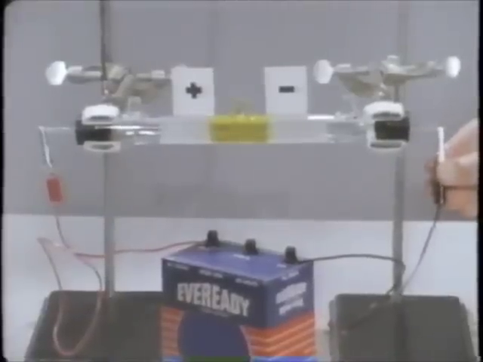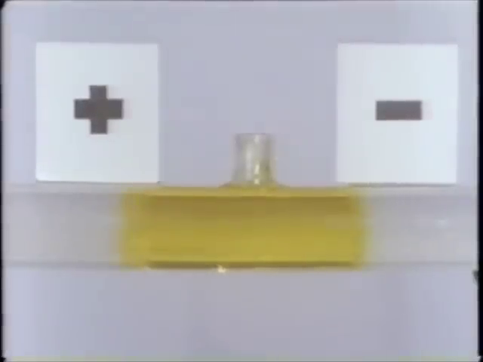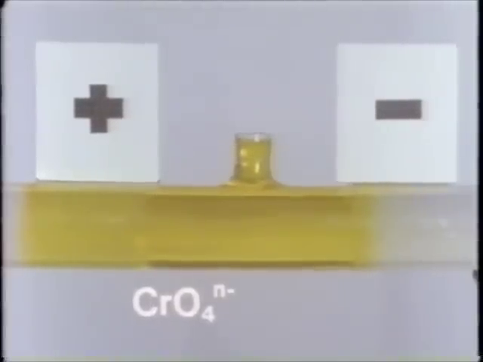This time, repeating the time-lapse photography, we again see motion, but the color moves toward the positive electrode. The chromates, which from analysis have the formula CrO4, must be negatively charged ions.